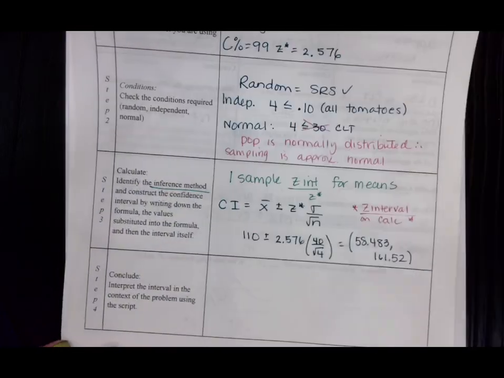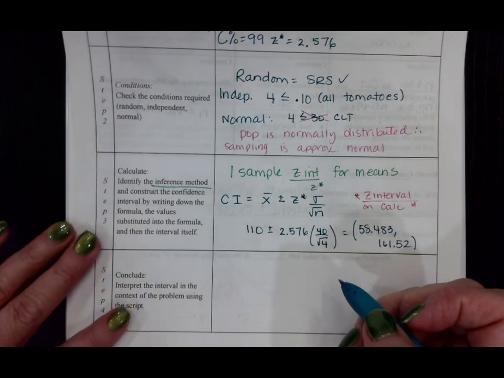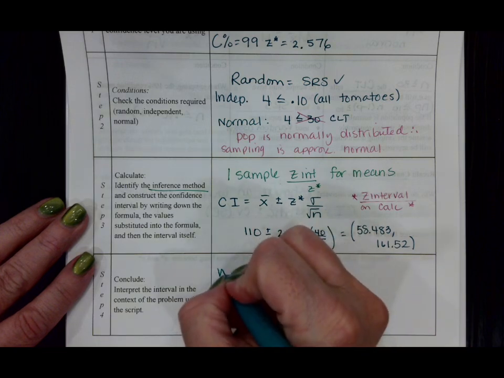All right, so here's the best thing. You don't have to memorize anything new for your conclusion. It's the same thing.